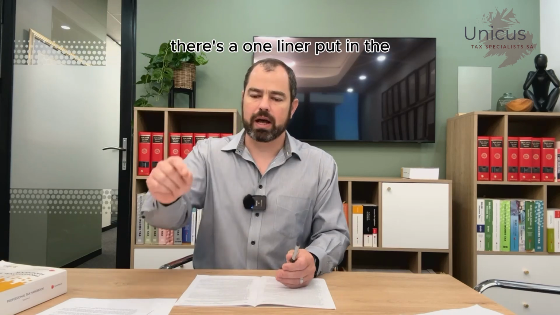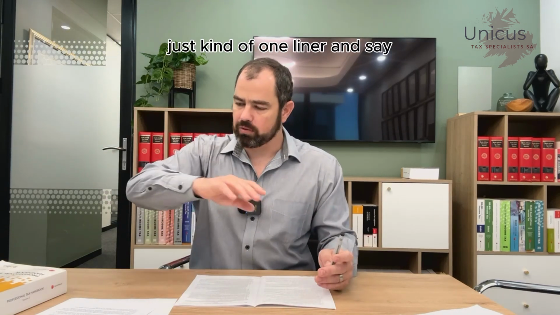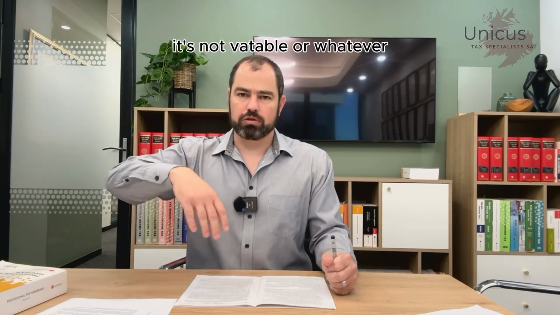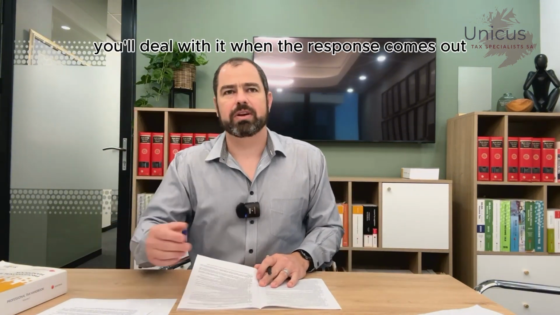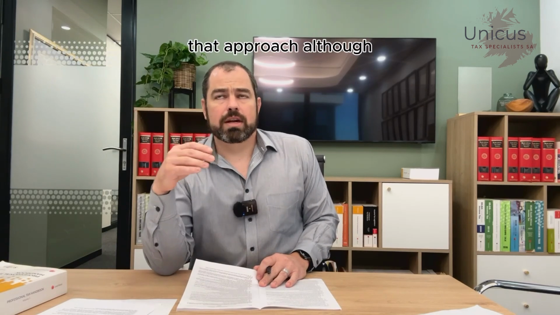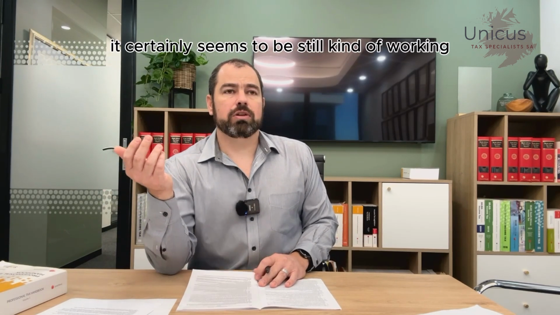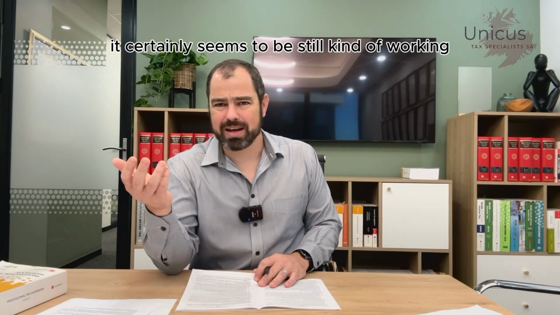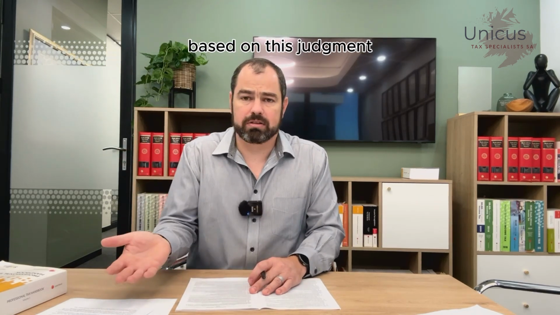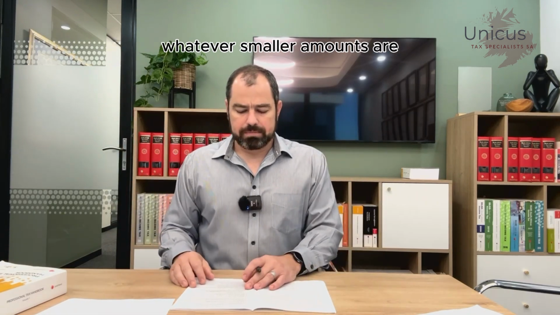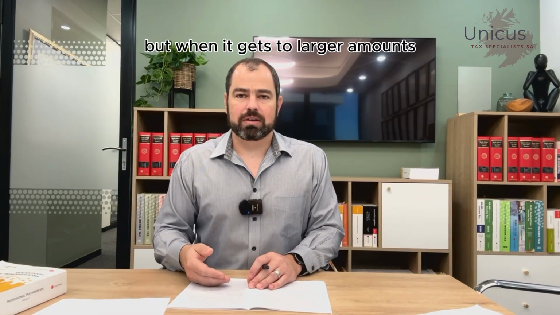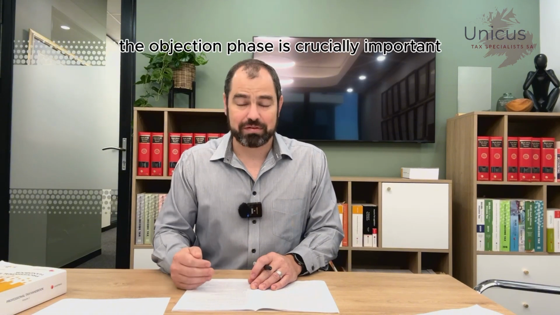File the objection. There's a one-liner. Put in just the kind of one-liner and say it's not taxable, or it's not vettable, or whatever, and then you just file the thing, and you'll deal with it when the response comes out. That approach, although it certainly seems to be still kind of working, even though legally it shouldn't be, at least based on this judgment, it seems to be working for smaller amounts, whatever smaller amounts are. But when it gets to larger amounts, it is crucially important. The objection phase is crucially important.